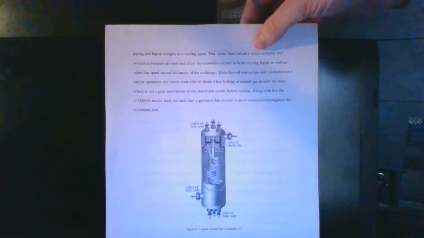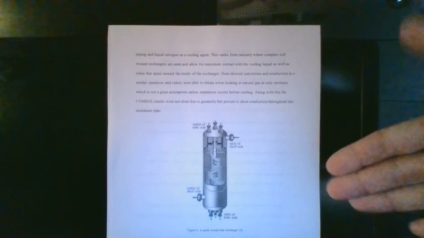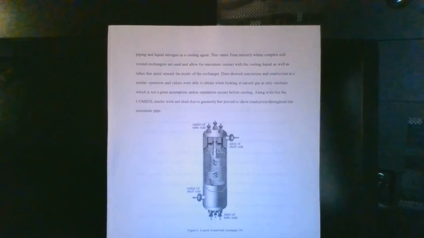All in all, the project definitely showed to be very helpful in understanding heat and mass transfer, but also other solutions could have been referenced, which can be seen right here, where we have a spiral or cryogenic heat exchanger, which is mainly used in industry.